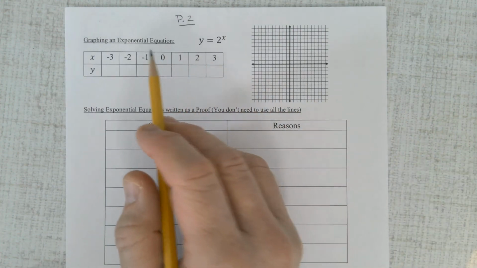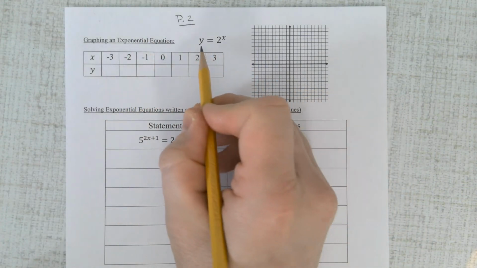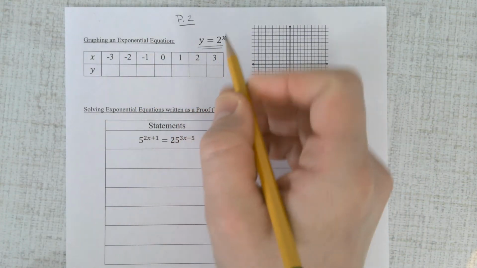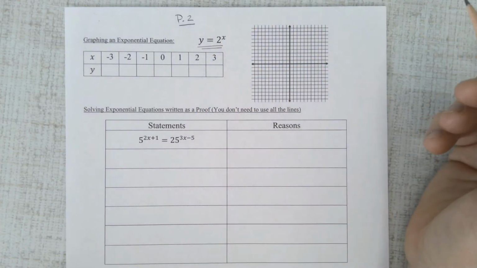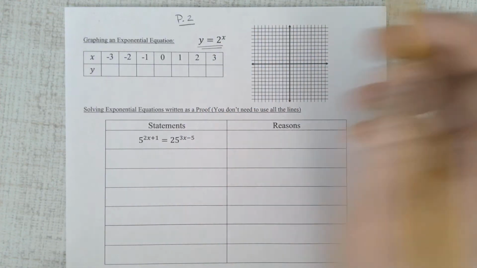Page 2 starts off by graphing this. We have to graph this equation here. Well, we take these points and we plug them in for x, and we figure out the values, and we go ahead and graph it. So I'll just do a couple of them.